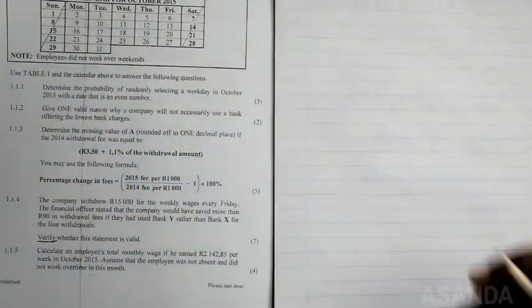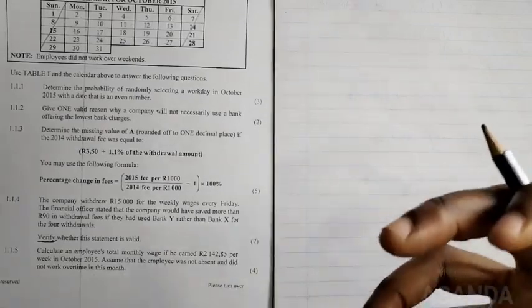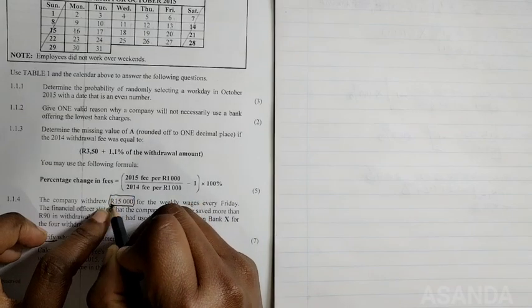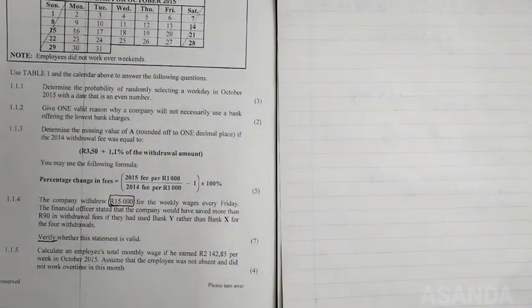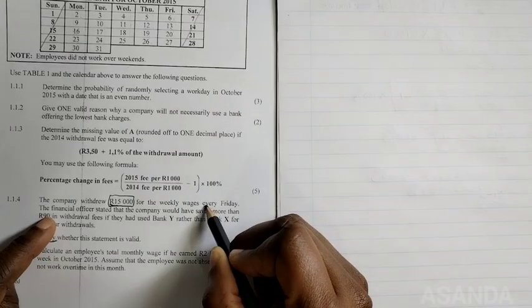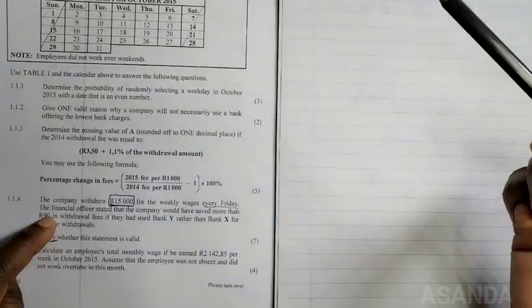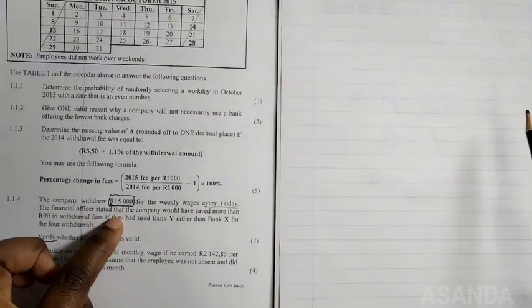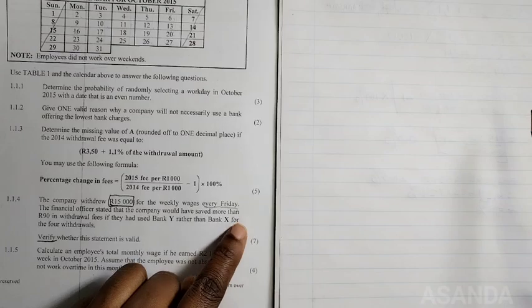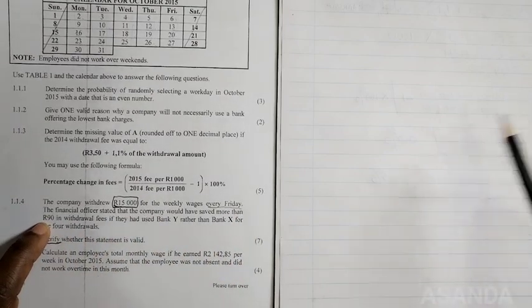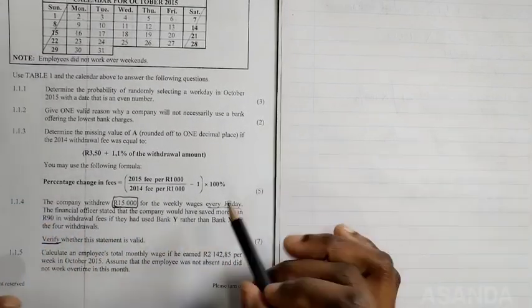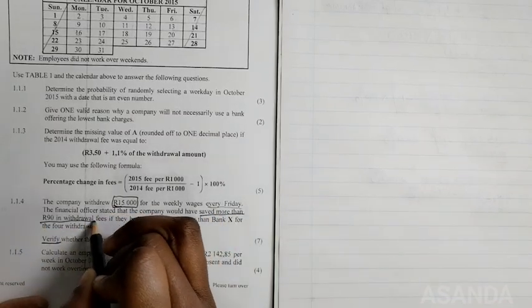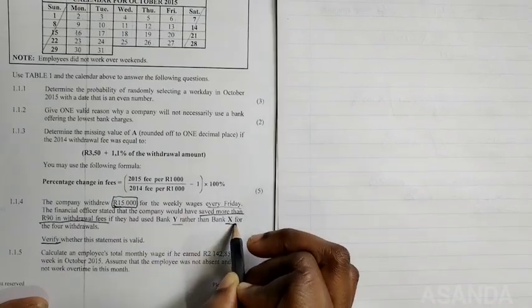So I'm going to go again to my question. This time I'm going to pick up so much. The company withdrew 15,000 Rand. Here's our withdrawal amount for the weekly wages every Friday. Remember that? They said every Friday. We have 1, 2, 3, 4 Fridays. The financial officer stated that the company would have saved more than 90 Rand in withdrawal fees if they had used Bank Y. So we're going to prove that they would have saved more than 90 Rand in fees if they used Bank Y instead of Bank X.